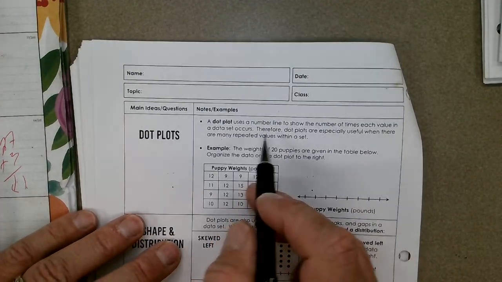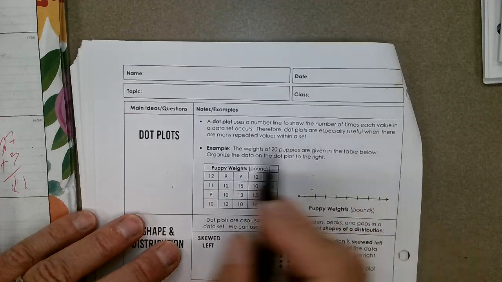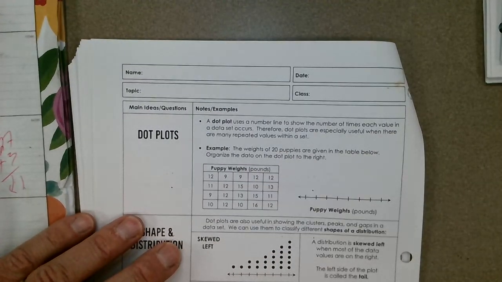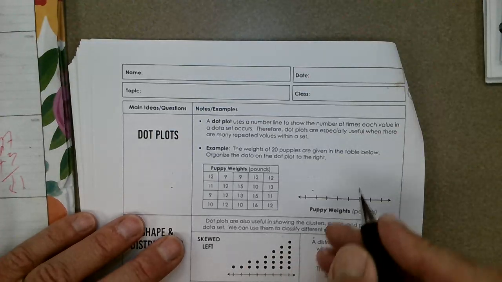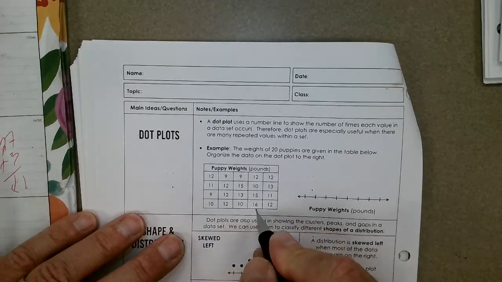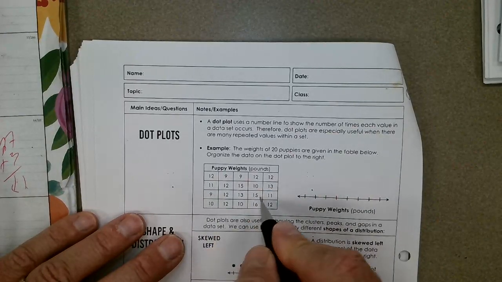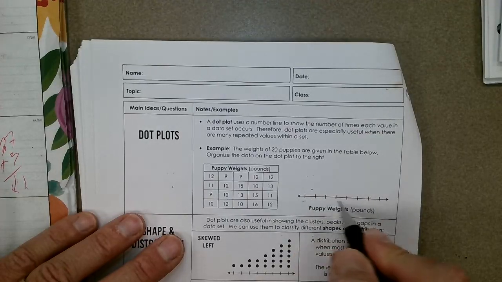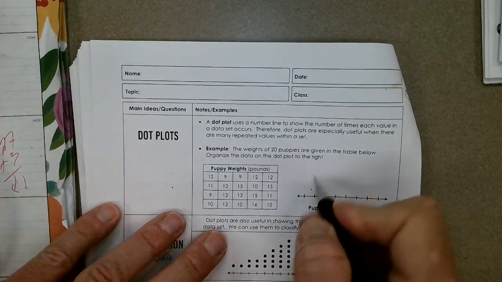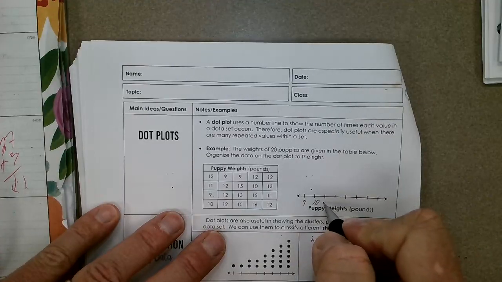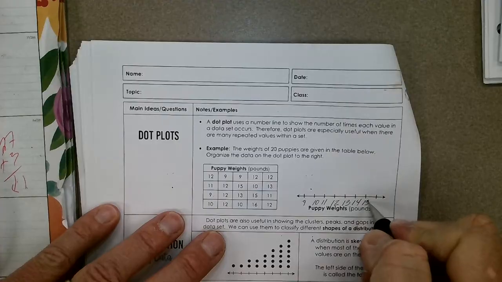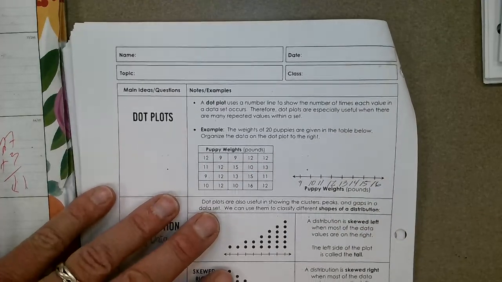A dot plot uses a number line to show the number of times each value in a data set occurs. Therefore, dot plots are especially useful when there are many repeated values within a set. When I look at this, I see my smallest number is 9, so I'm going to start with 9 and work my way up to 16. So 9, 10, 11, 12, 13, 14, 15, and 16.